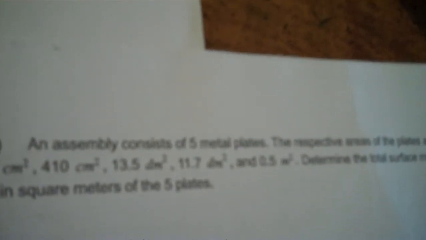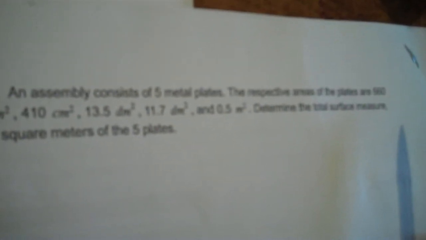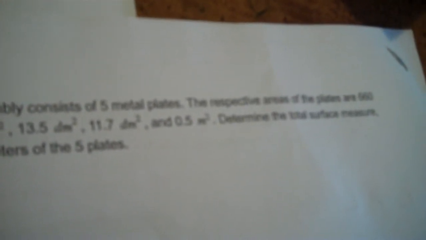Okay, last page. Number 18 is almost exactly like number 17. This is your table. An assembly consists of 5 metal plates. The respective areas of the plates are 660 square centimeters, 410 square centimeters, 13.5 square decimeters, 11.7 square decimeters, and 0.5 square meters. Determine the total surface measure in square meters of the 5 plates. Remember, the answer has to be in square meters.